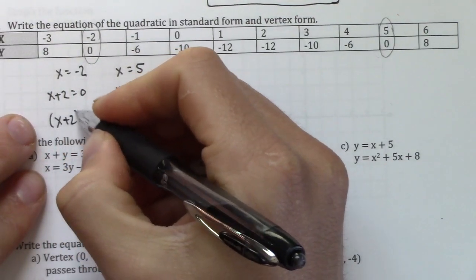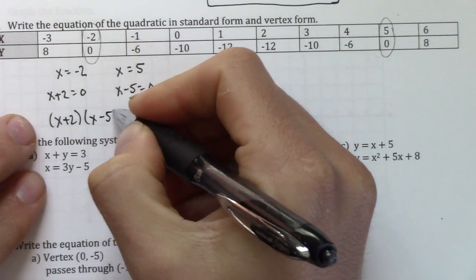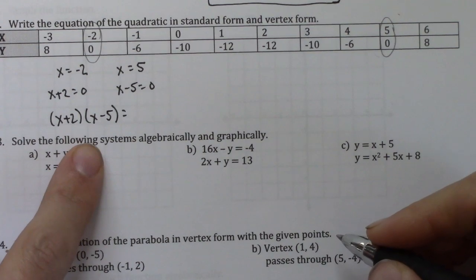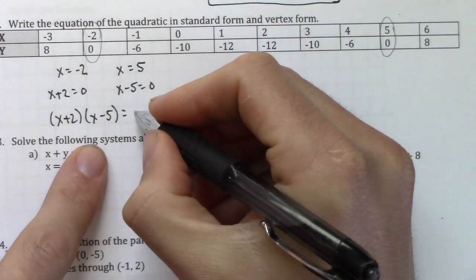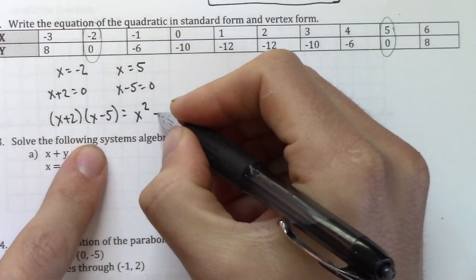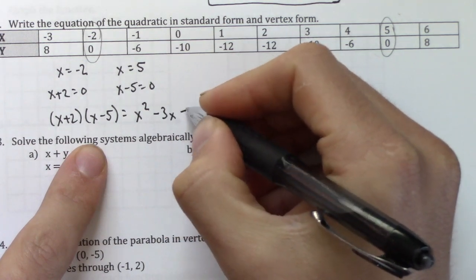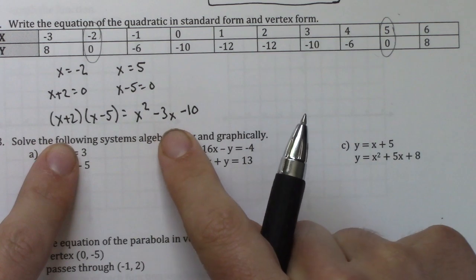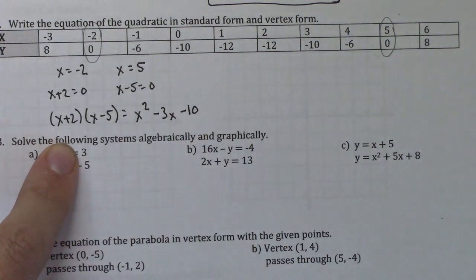X plus 2 times x minus 5 will give me a base quadratic, which is going to be x squared minus 3x minus 10.